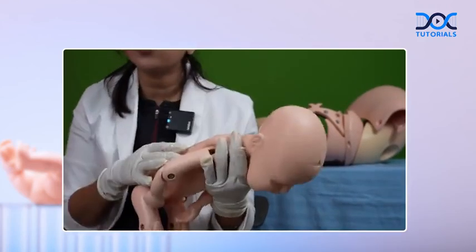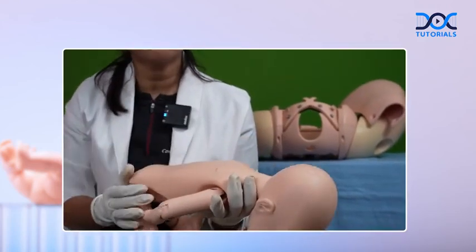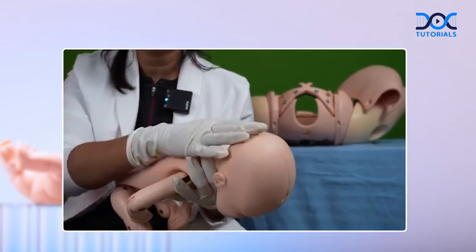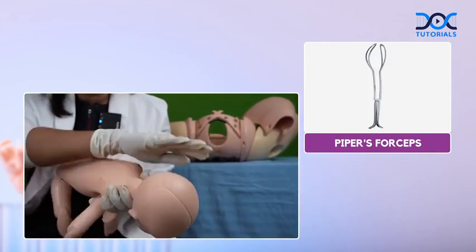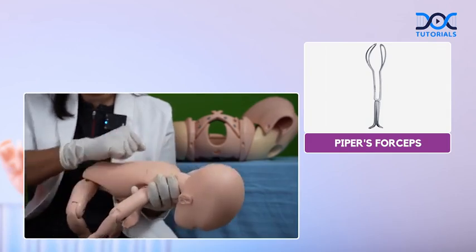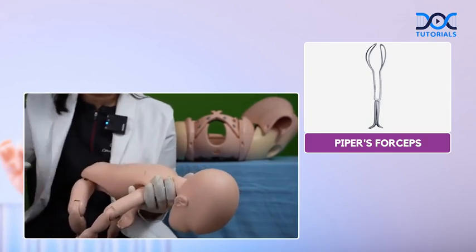The final maneuver is to apply forceps. The forceps that you use to deliver the fetal head is known as Piper's forceps. The Piper's forceps blades are applied on either side of the fetal head, and with this forceps you can deliver out the baby as well.